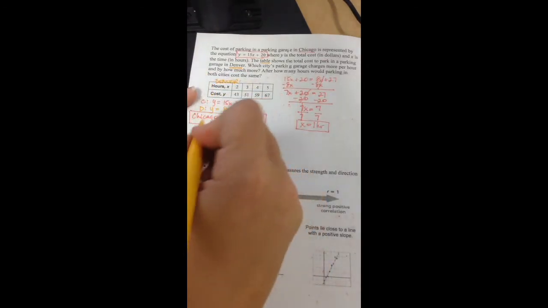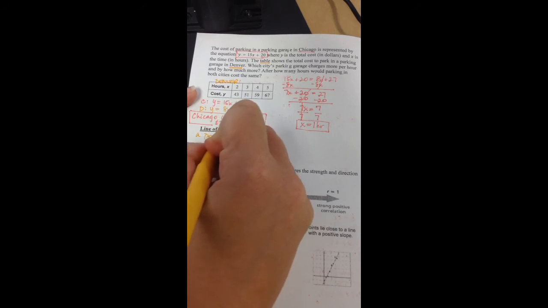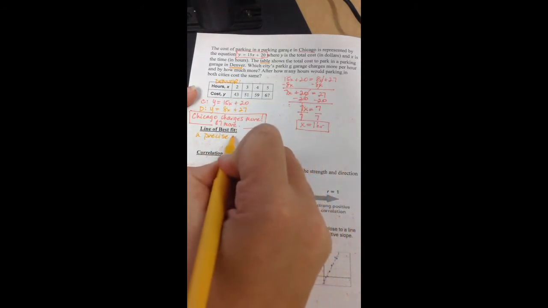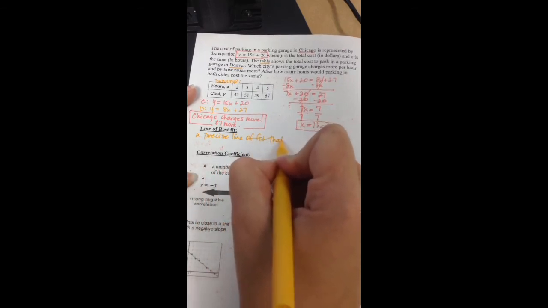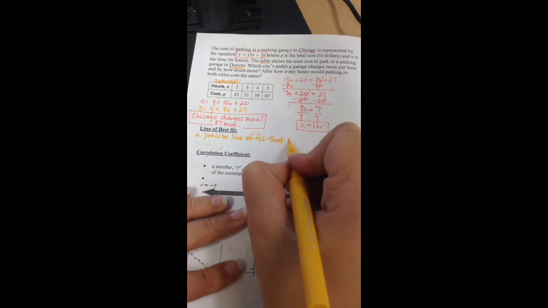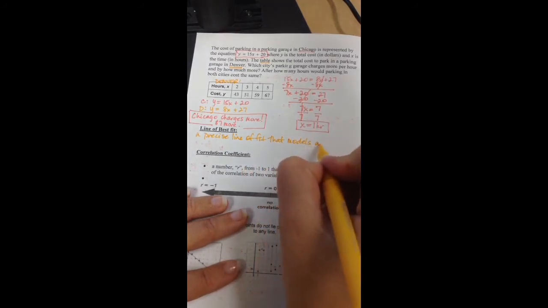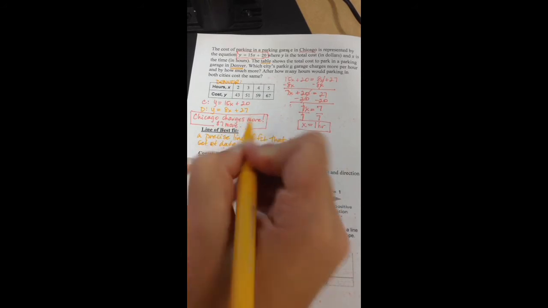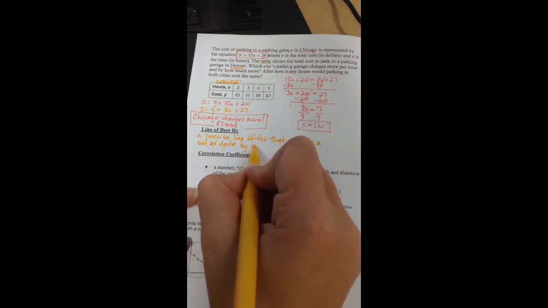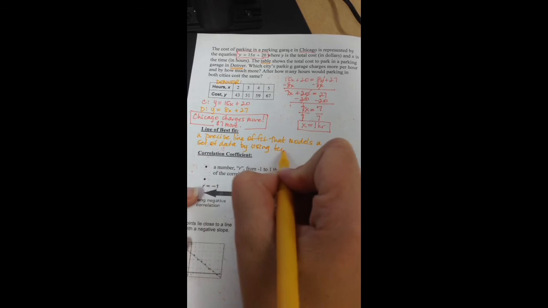A precise line of fit that models a set of data by using technology.